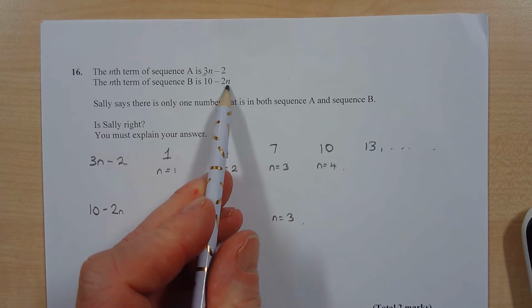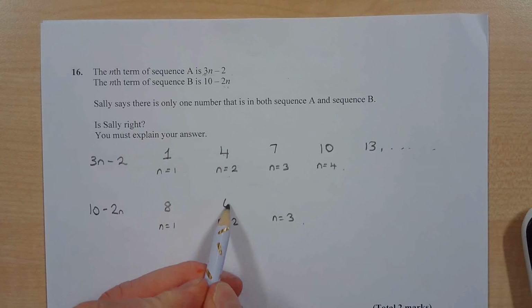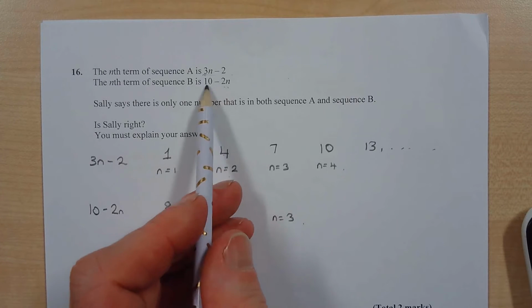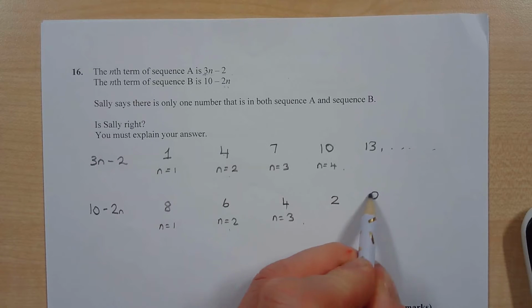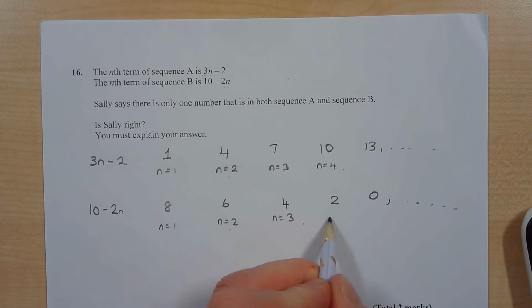N equals 2, so 2 times 2 is 4. 10 take away 4 is 6. And we can start to see 2 times 3 is 6. 10 take away 6 is 4. 8, 6, 4, 2, 0. And we know it's going to carry on.